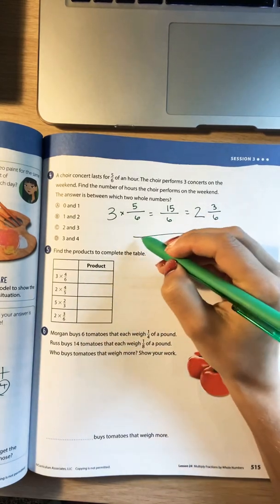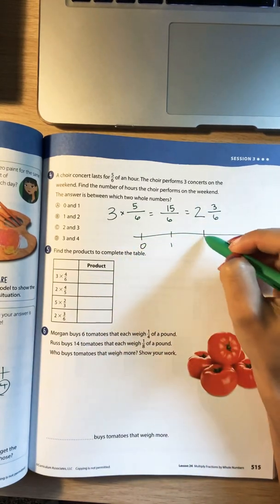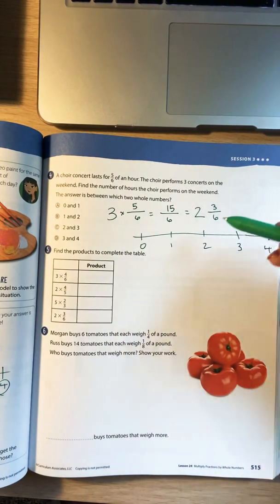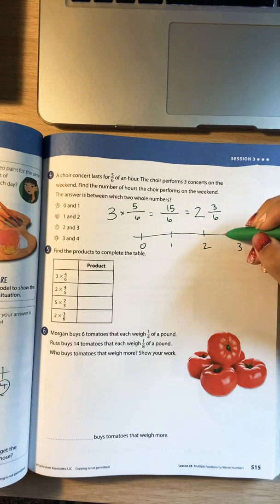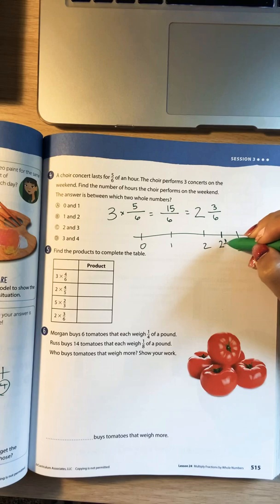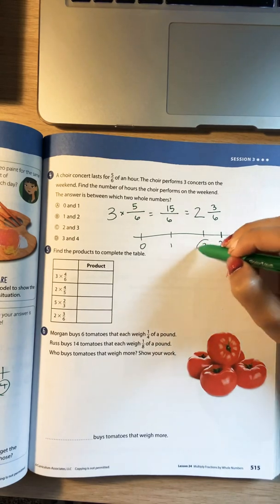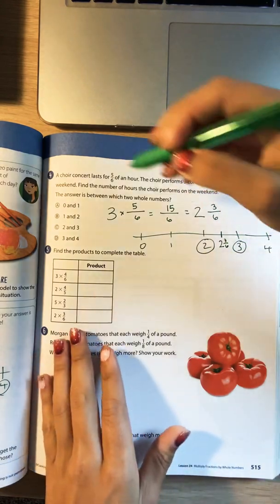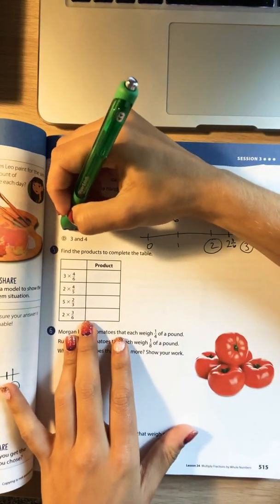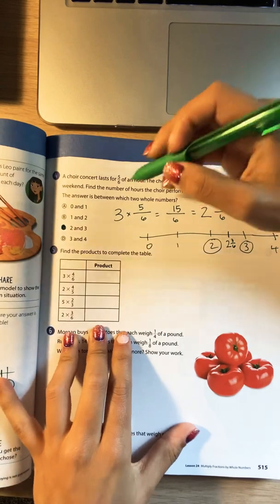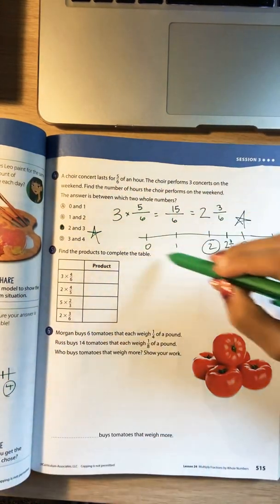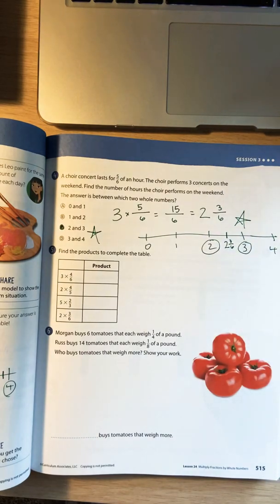So on my number line, 0, 1, 2, 3, 4. 2 and 3/6. 3/6 is half, so 2 and 3/6 would be right there, between 2 and 3. It's right in the middle between 2 and 3. So my answer is C. So give yourself a star if you said C. Give yourself a star if you showed some work in this big blank space, because otherwise, how'd you find your answer?